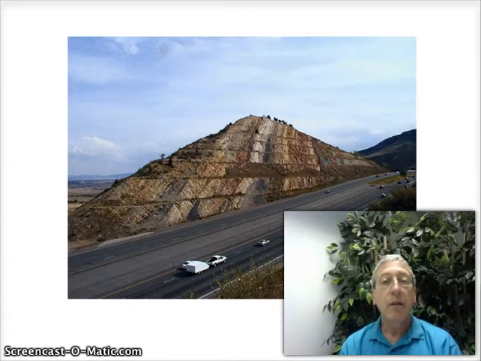In this picture here, you can see a sedimentary rock formation that also shows tilted rocks and the layering effect from the sediments that have been built up over time.